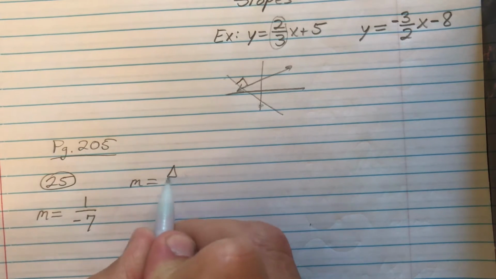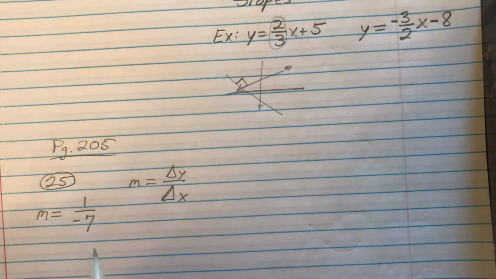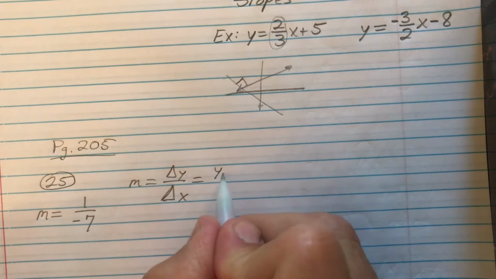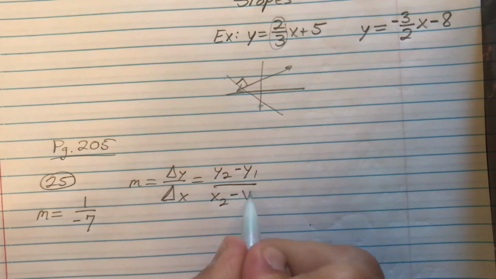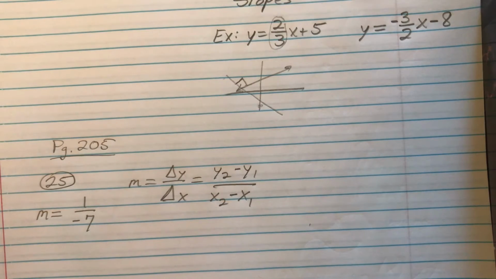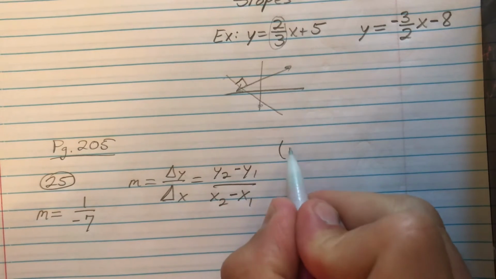Using the slope formula, change in y over change in x, let's see if we get the same answer. So y2 minus y1 over x2 minus x1. So let's plug in our values. It's really important to list the points.